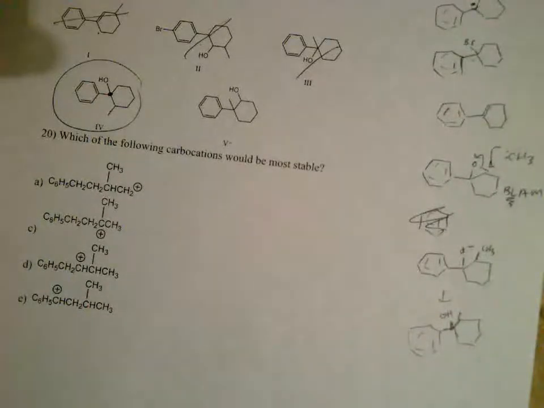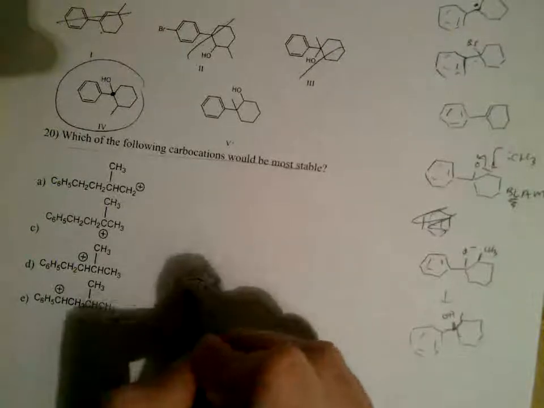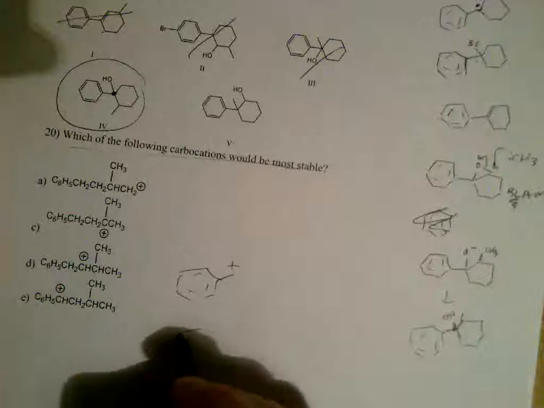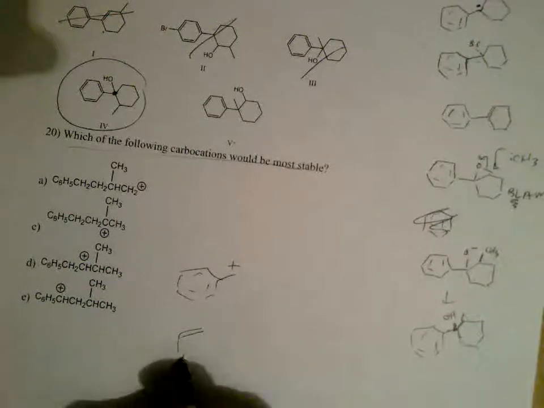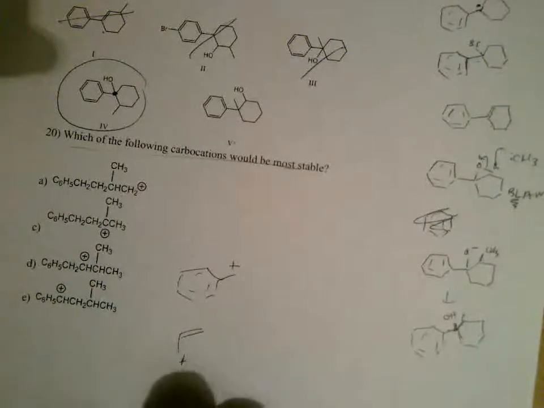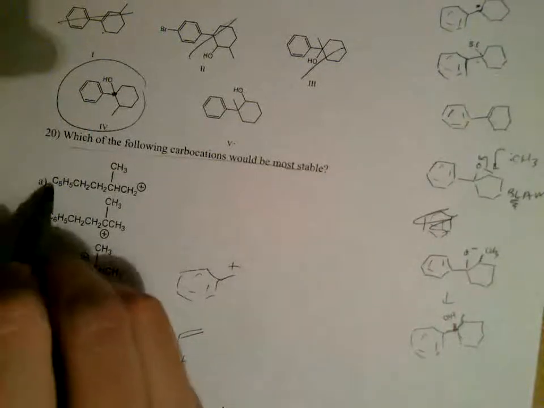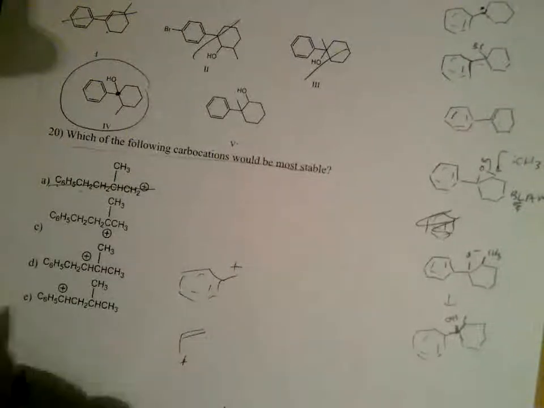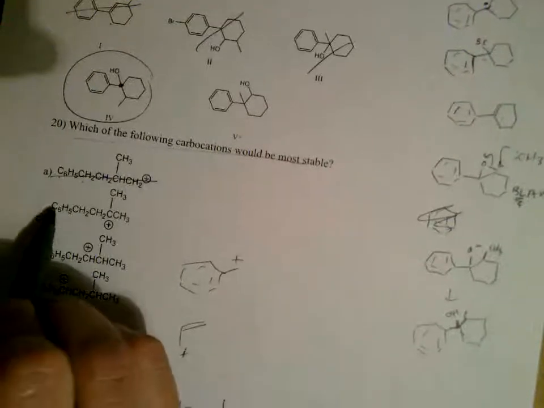And last but not least, which of the following carbocations would be most stable? Much like radicals, these are our most stable carbocations at the benzylic, allylic, and tertiary position. This one, there's a benzene, and it's all the way at the end, so as a primary carbocation, no way.